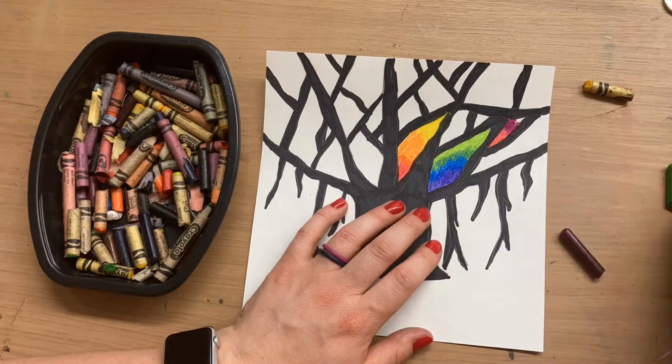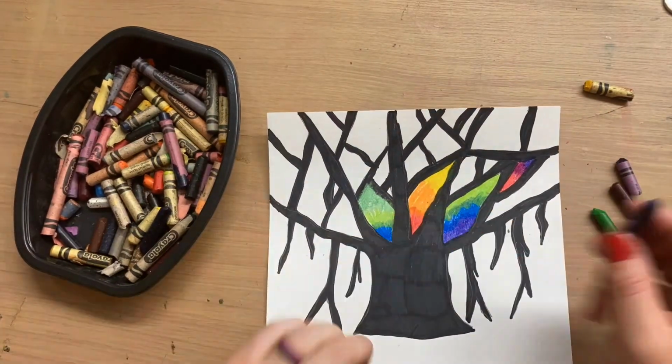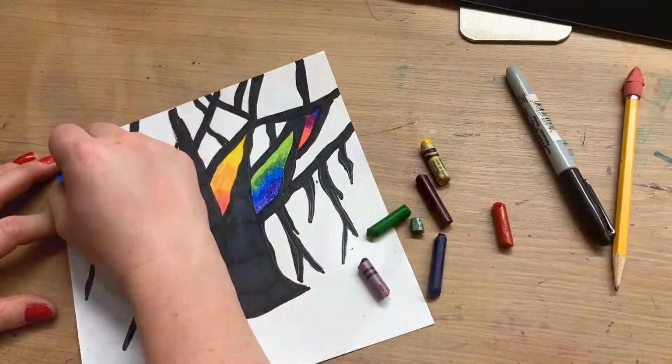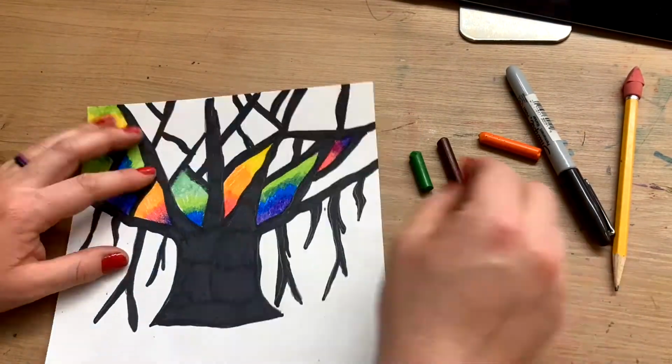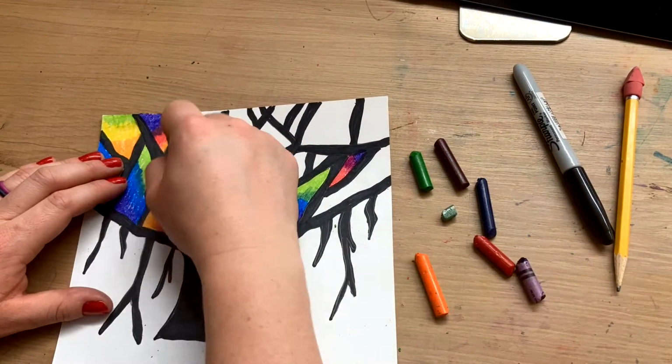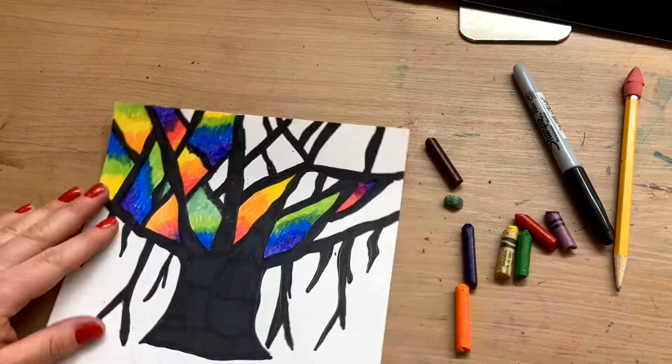In each little section that your branches have created, you're going to take 3 colors that are analogous. This means they are neighbors on the color wheel. You're going to fill in each section almost like a stained glass window. I think this is working really well.